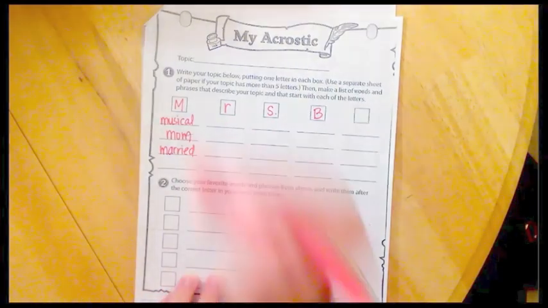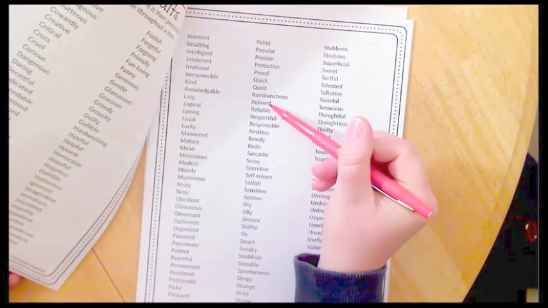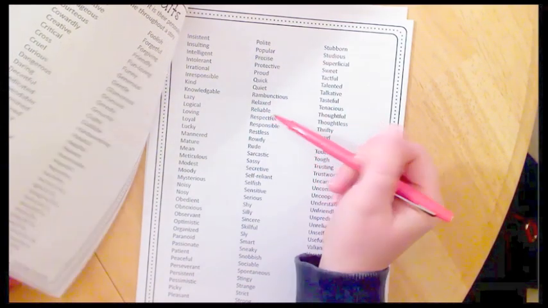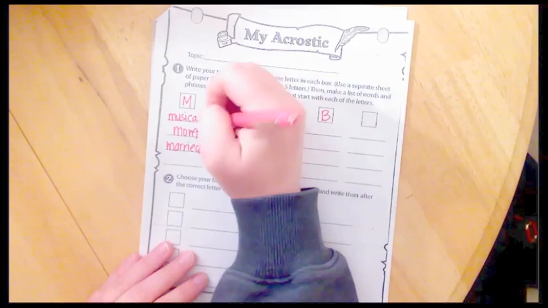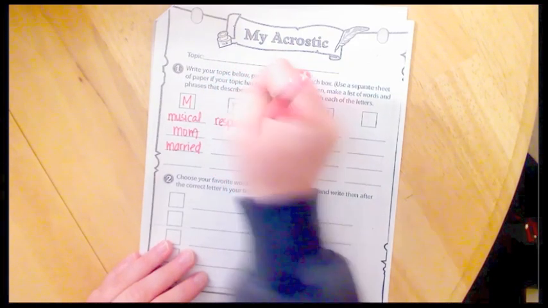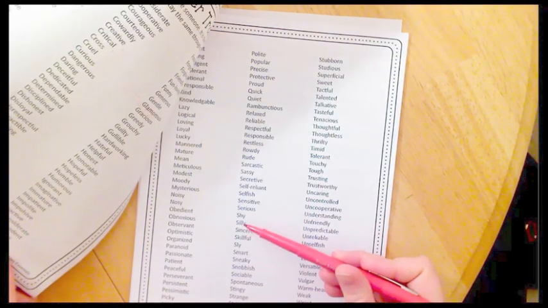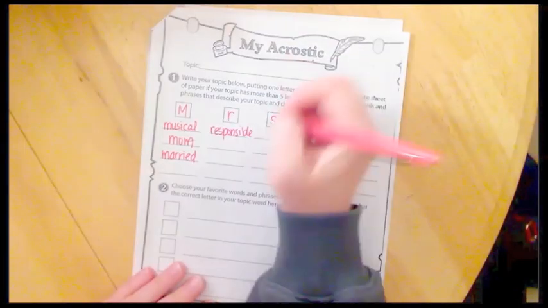For R, let's see. If I'm having a hard time thinking, I'm going to go to this sheet. Is there any R's in here that might be good? Ooh. Reliable, relaxed, rambunctious, responsible, respectful. I like responsible. For S, ooh, skillful, silly, sensitive.